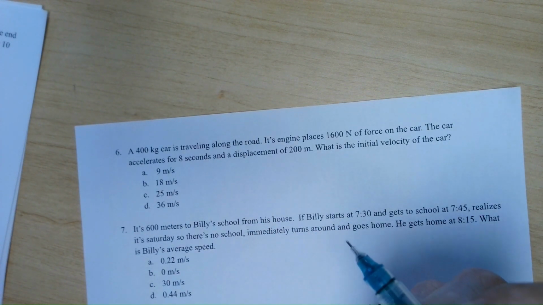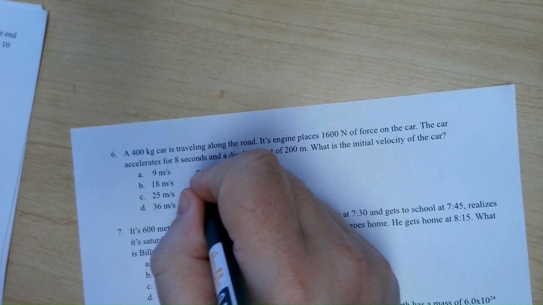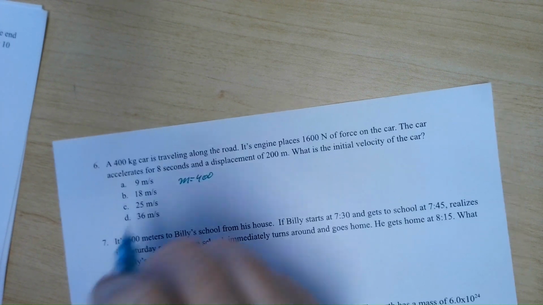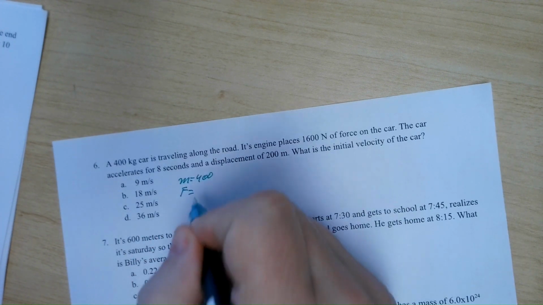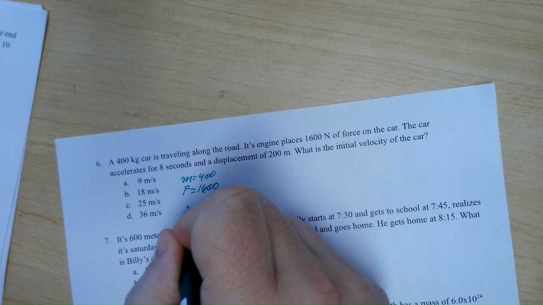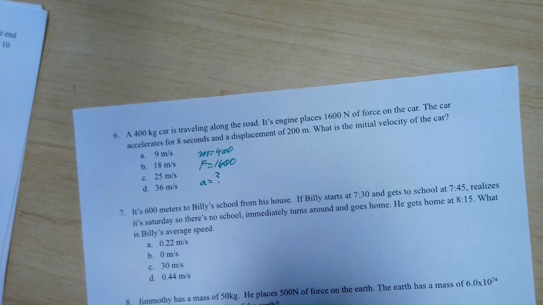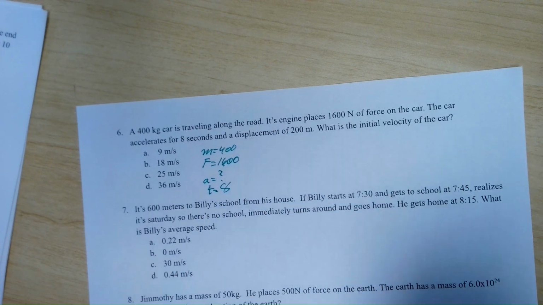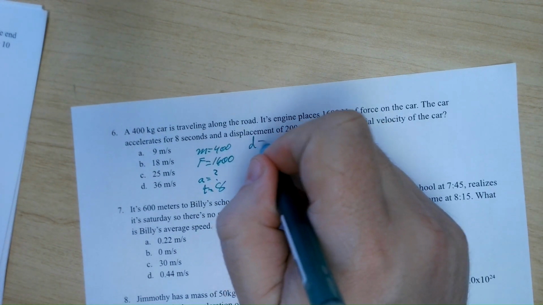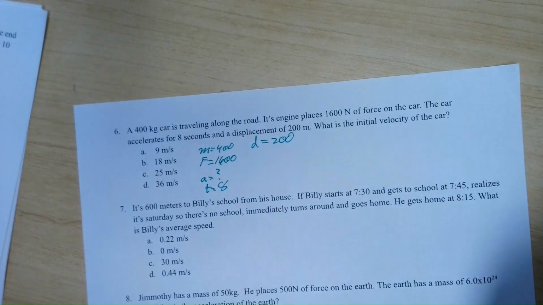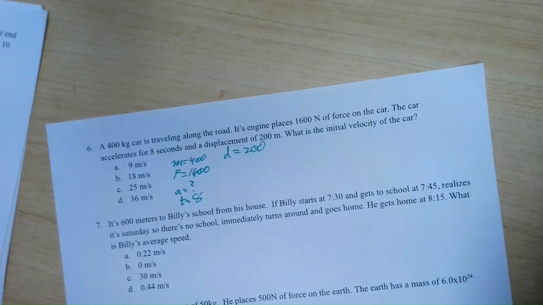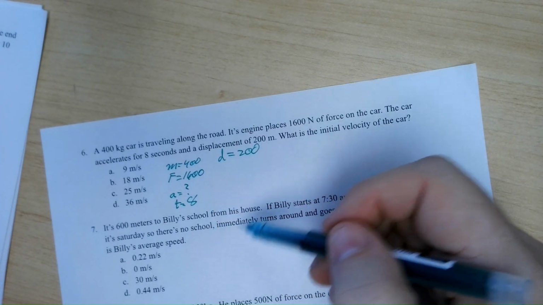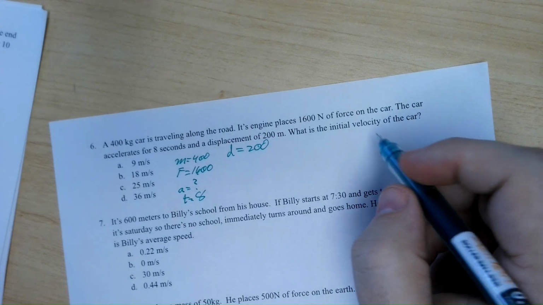So we have a mass of 400, a force of 1600, an acceleration, I don't know, and a time of 8 seconds, and a displacement of 200 meters. That makes me think that I need to use one of my kinematics equations to solve.